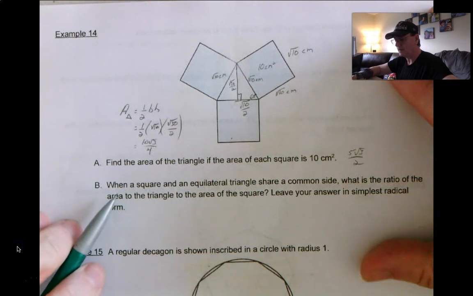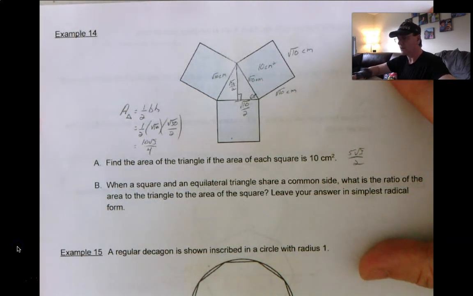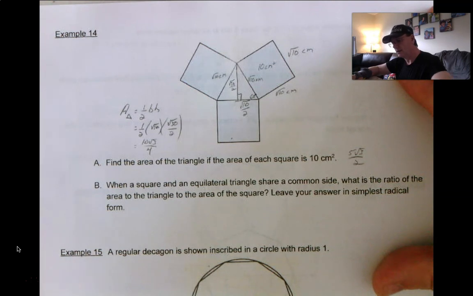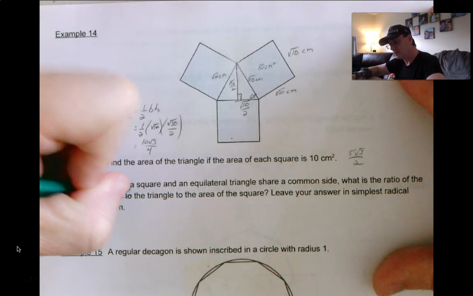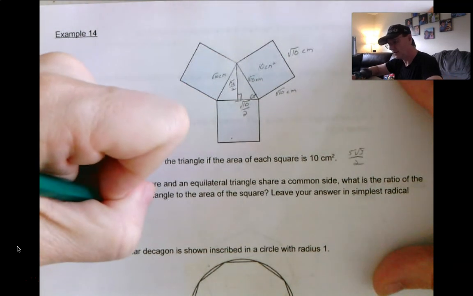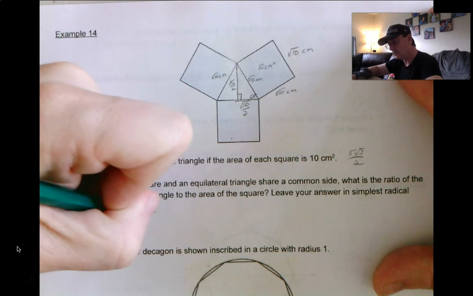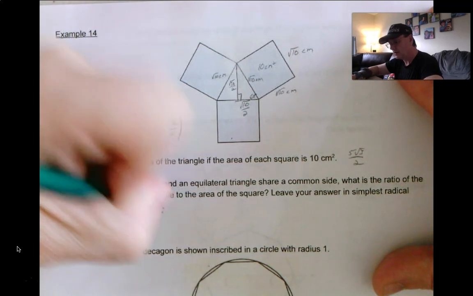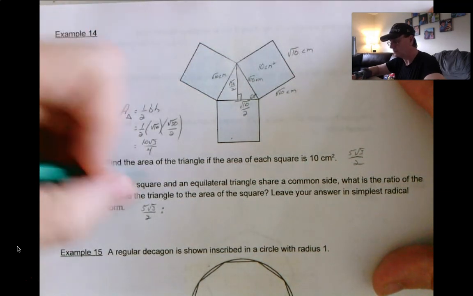So part B, when a square and an equilateral triangle share a common side, what is the ratio of the area of the triangle to the area of the square? Leave your answer in simplest radical form. So the area of the triangle, 5 square root 3 over 2, to the square, which was 10.